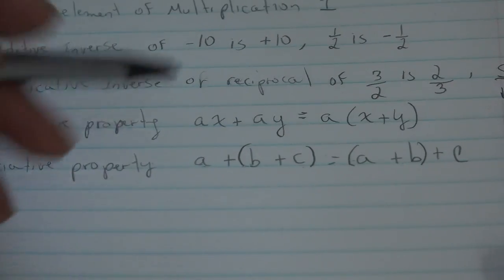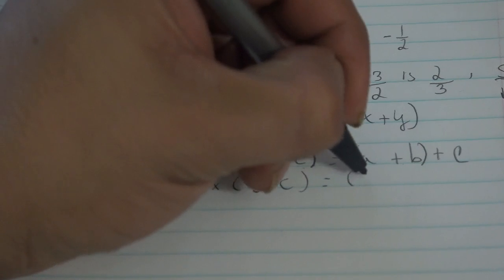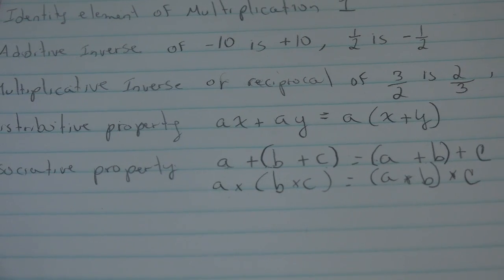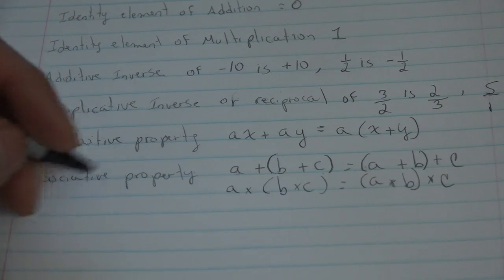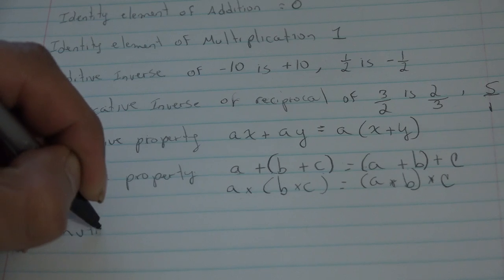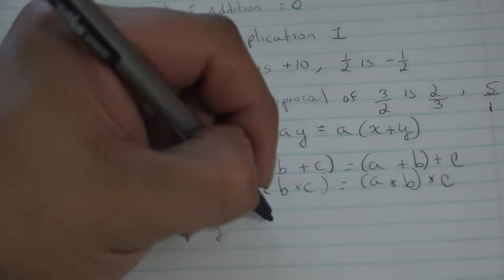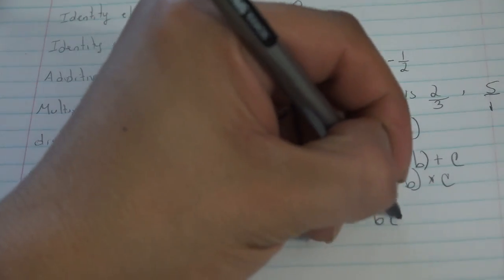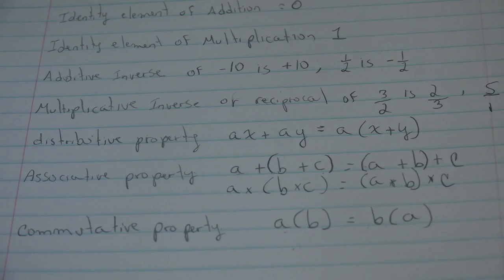Okay then. For multiplication, it's the same thing. A times B times C is the same thing as A times B times C. Still parentheses on both sides. Then we have the commutative property. The commutative property says that when you multiply two numbers, the order doesn't matter. A times B is the same thing as B times A. 3 times 2 is the same thing as 2 times 3. 6, right? Okay then. So I think I cover most of the properties.